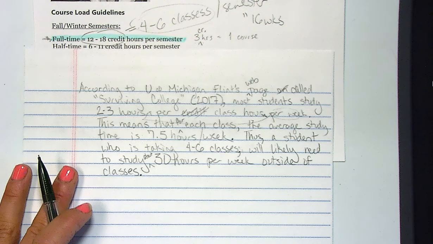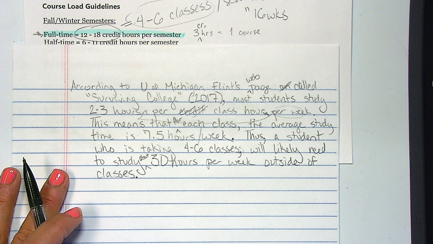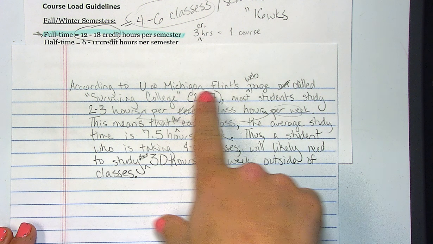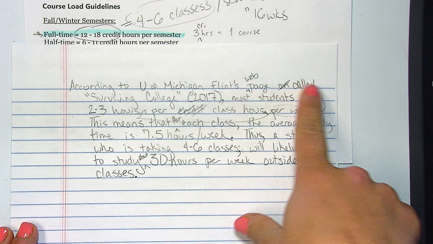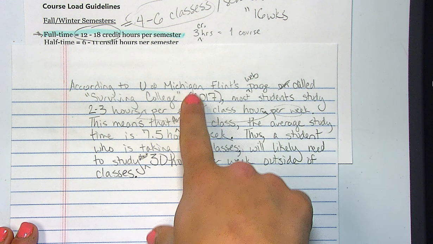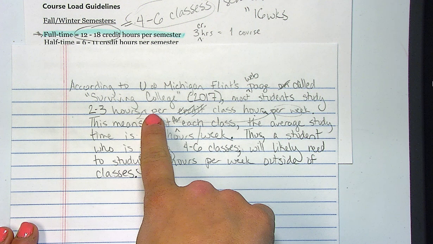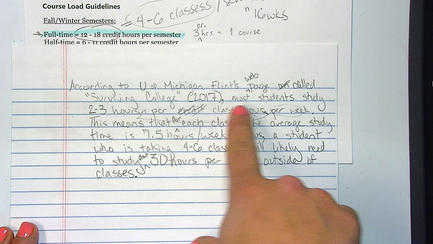If we look at my final product, I have my reporting according to the University of Michigan Flint's webpage called Surviving College, and this is the date. Most students study 2 to 3 hours per week per class hour.